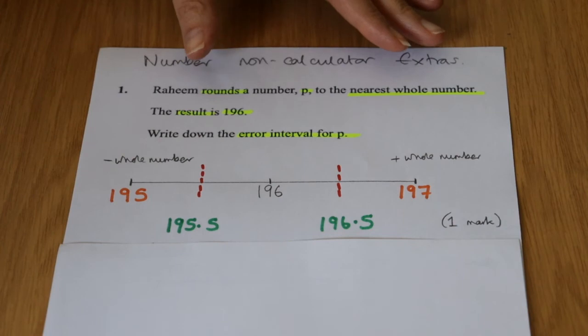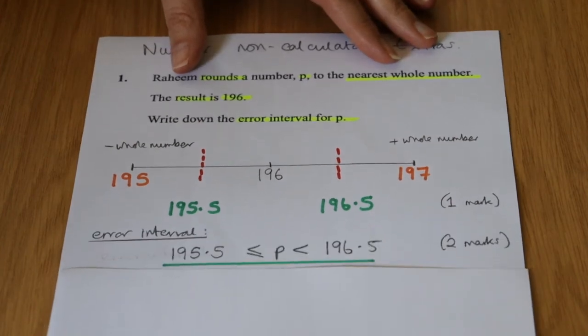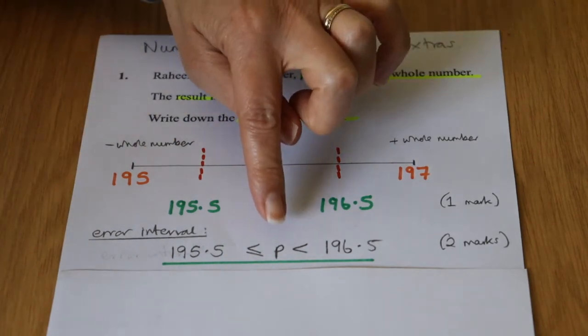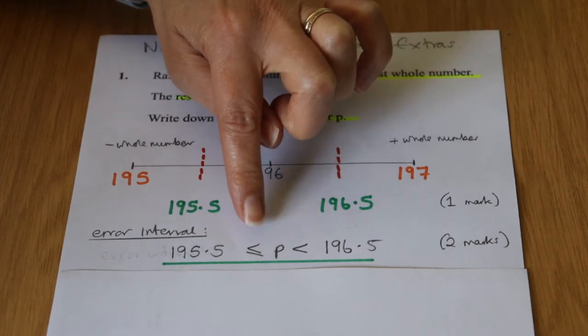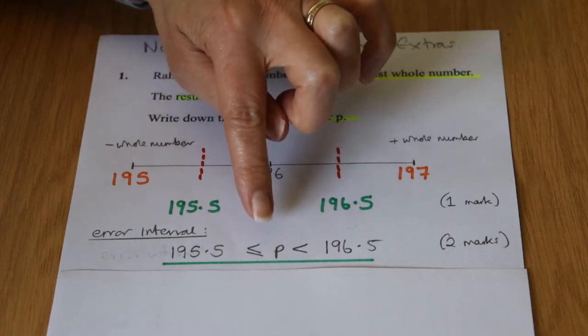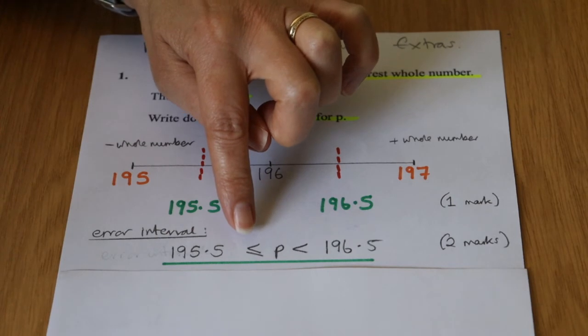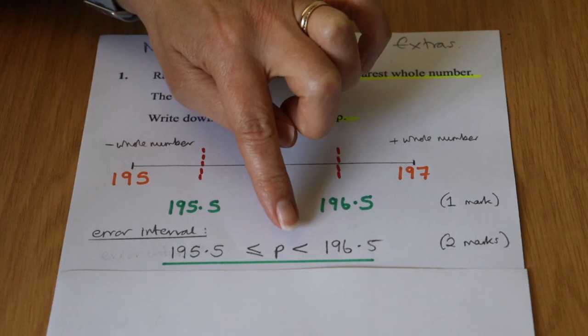You've not yet written it technically as an error interval. So the error interval always looks like this, with the P, your X, your Y, whatever it is you want to call it, in the middle, and your inequality on either side. This is saying that P is bigger than and can include this number. It's smaller than this number.